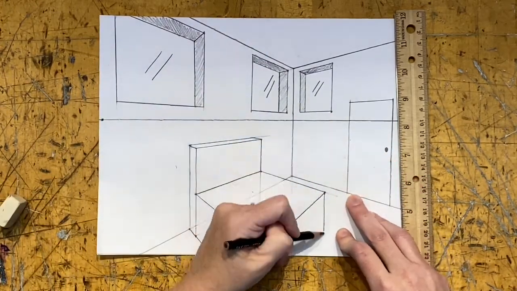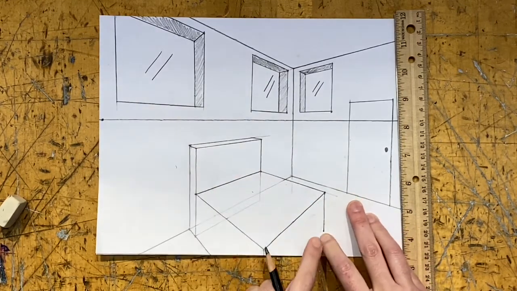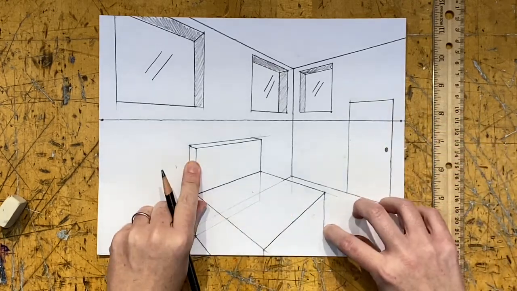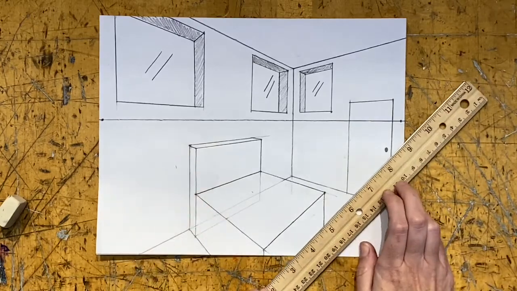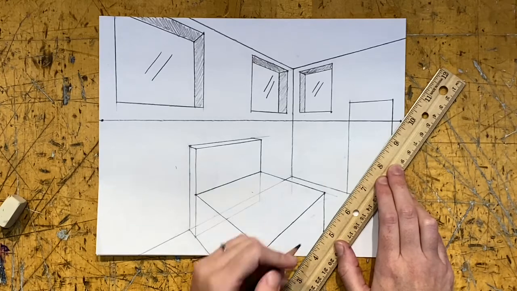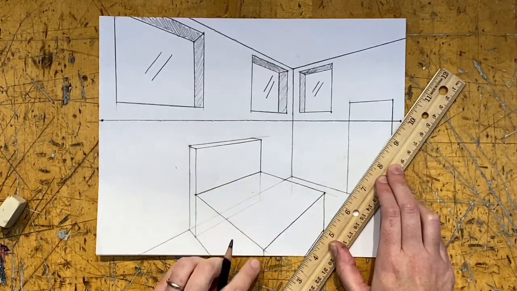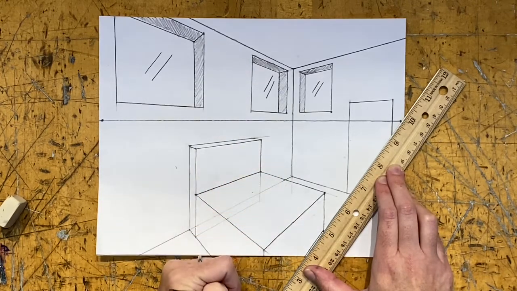Now where I ended the bottom of that line, I'm going to line that point up with my vanishing point on the right, but I'm gonna draw down towards the left. So that vertical I just made lines up with my vanishing point on the right, but I'm drawing down towards the left. And if we had more paper here, eventually that vertical would meet that converging line we just did.